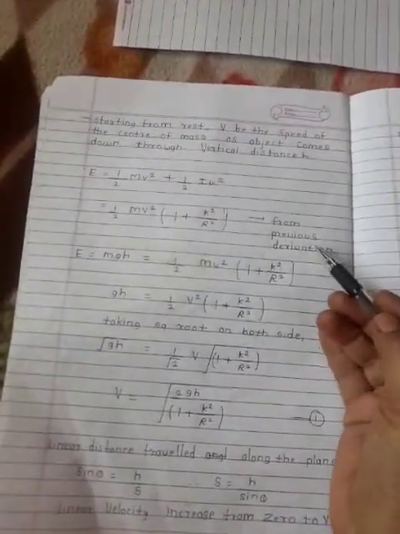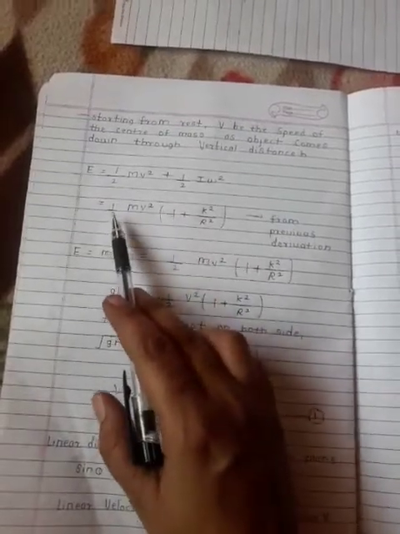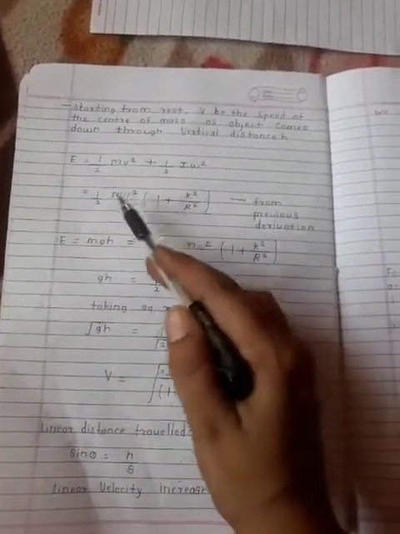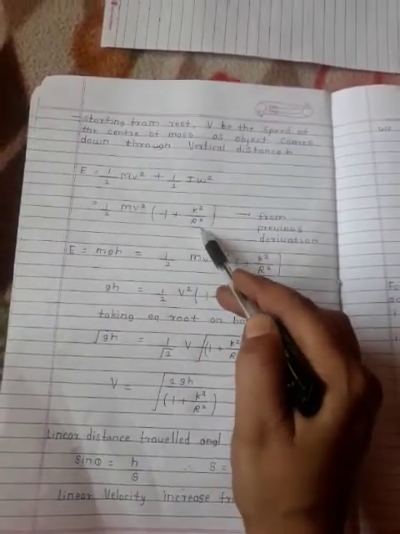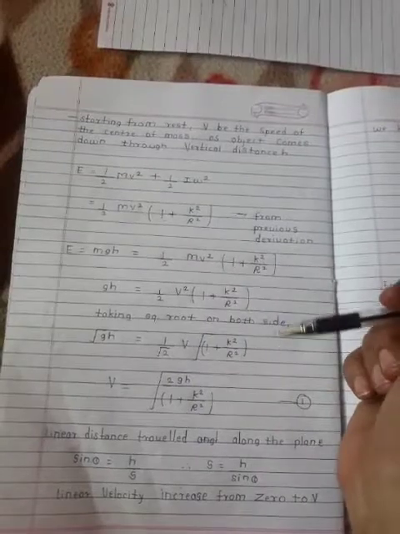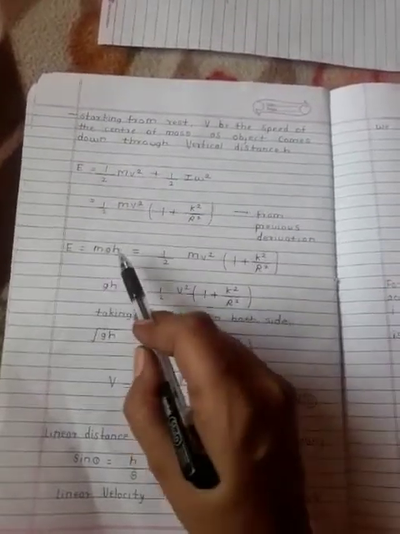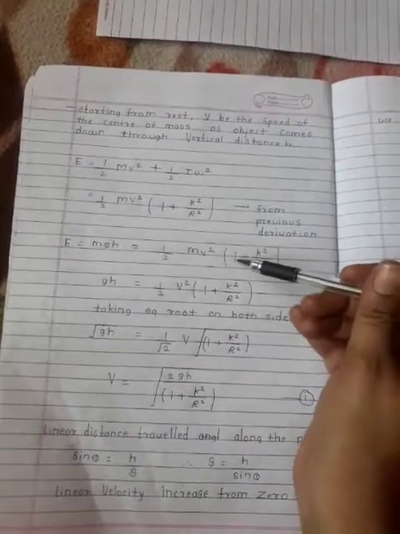A rigid object having a mass m and radius r is rolling down the inclined plane without slipping, making just the rolling form of motion, which has the angle theta. The object starts rolling, and the gravitational potential energy is converted into the kinetic energy. We have to take help from the previous derivation. From the previous derivation we get the total kinetic energy E equals half m v square, 1 plus k square upon r square. You can see the last video for this expression. Now we say that the potential energy is converted into the kinetic energy.